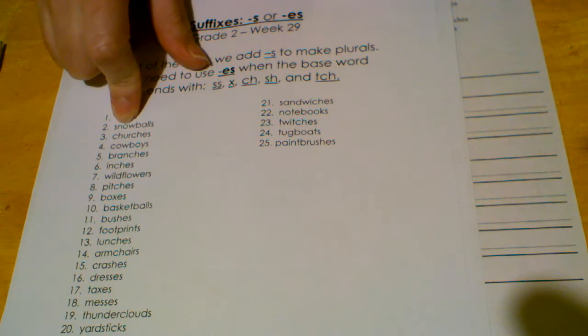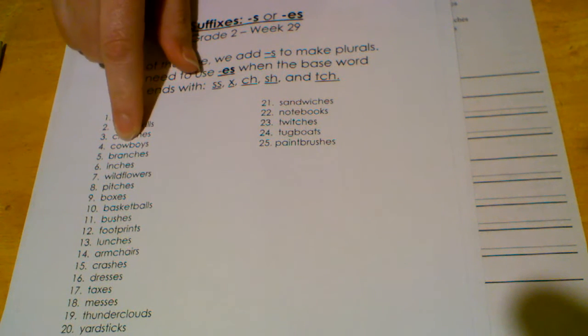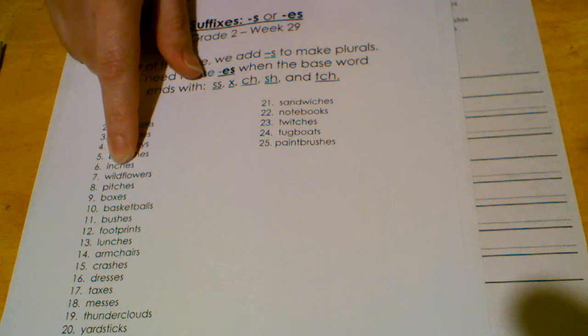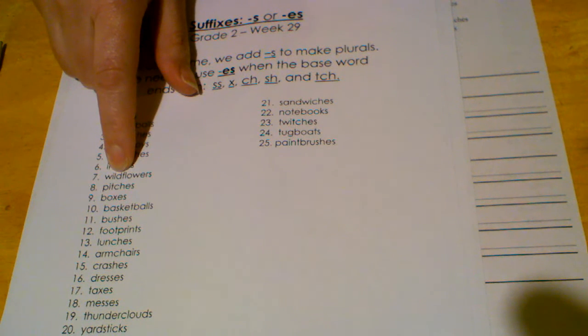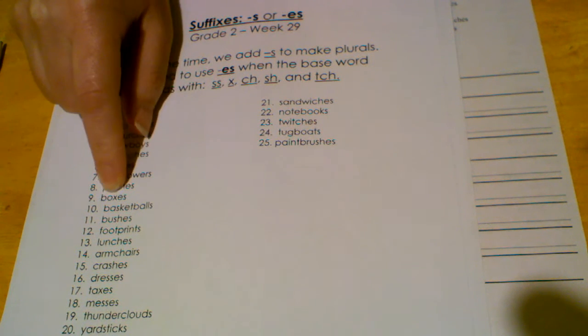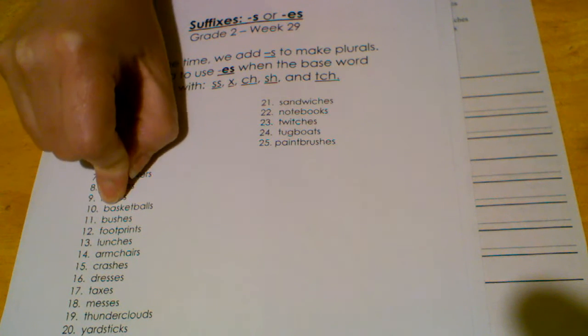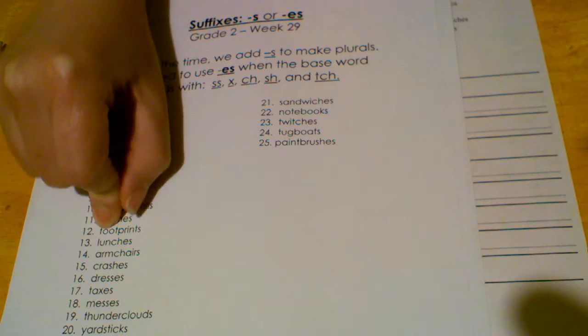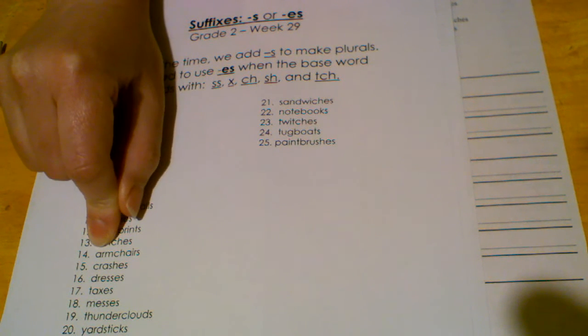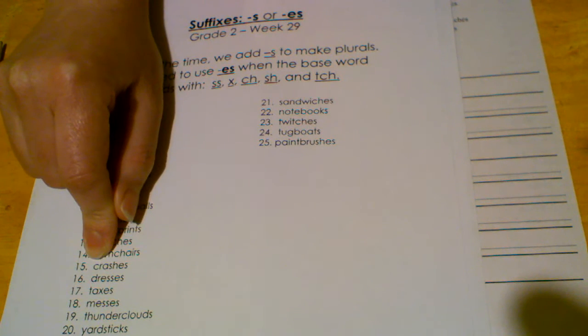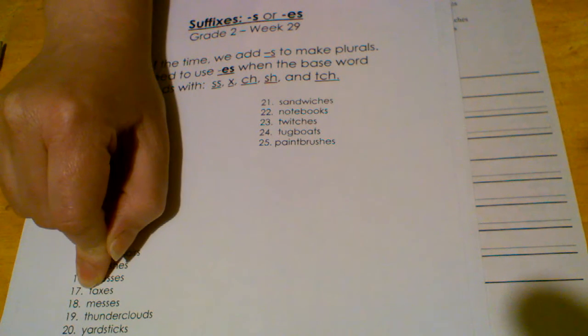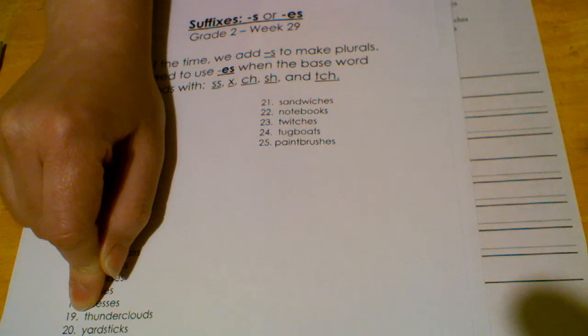Foxes, snowballs, churches, cowboys, branches, inches, wildflowers, pitches, boxes, basketballs, bushes, footprints, lunches, armchairs, crashes, dresses, taxes, messes, thunderclouds, yardsticks, sandwiches, notebooks, twitches, tugboats, paintbrushes.